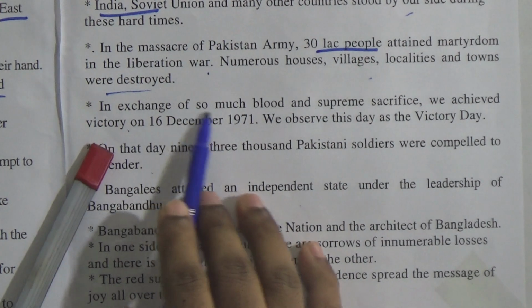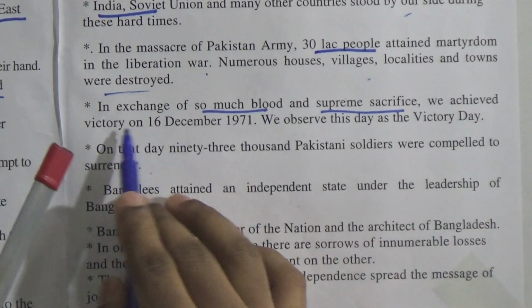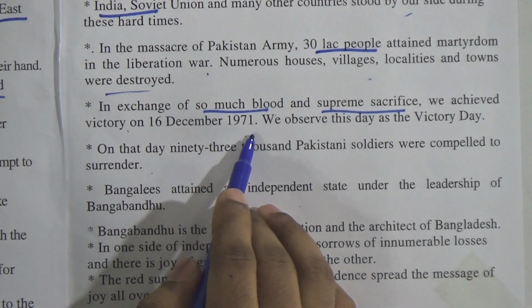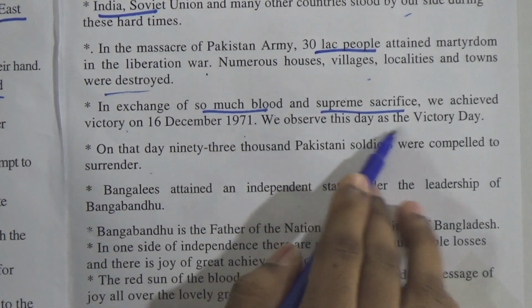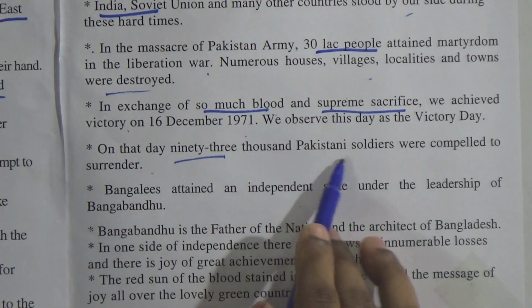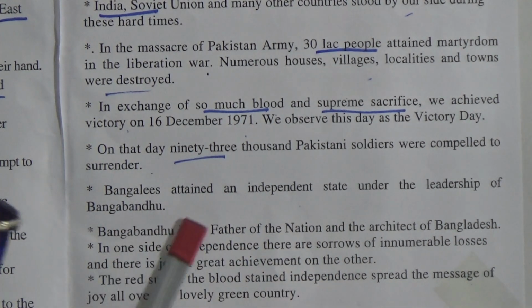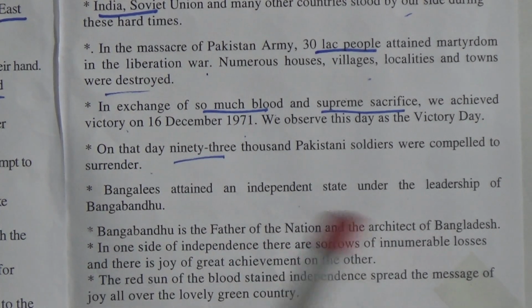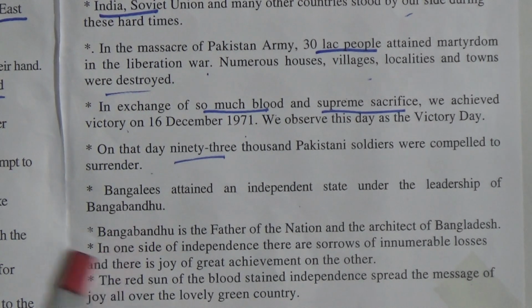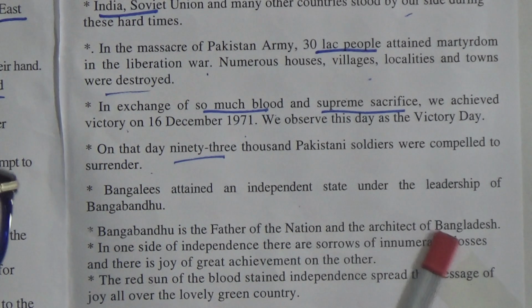So in exchange for so much blood and supreme sacrifice, we achieved victory on 16 December 1971. We observe this day as Victory Day. On that day, 93,000 Pakistani soldiers were compelled to surrender, and Bengalis attained an independent state under the leadership of Bangabandhu. And Bangabandhu is the father of the nation and the architect of Bangladesh.